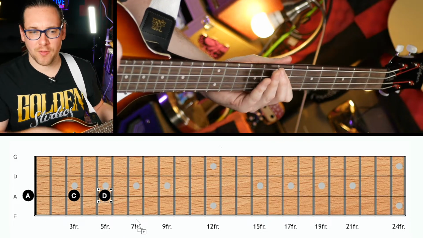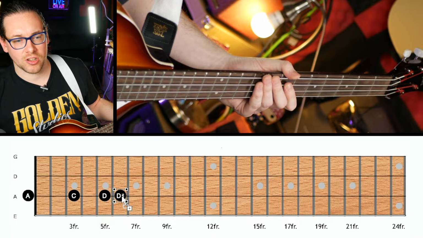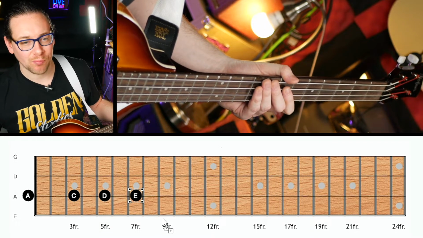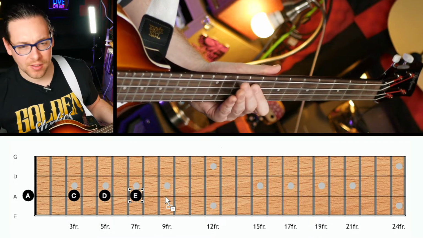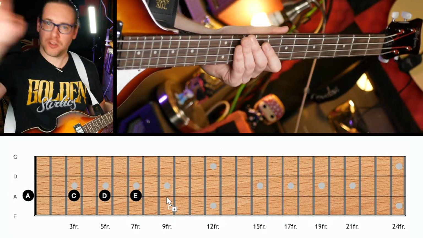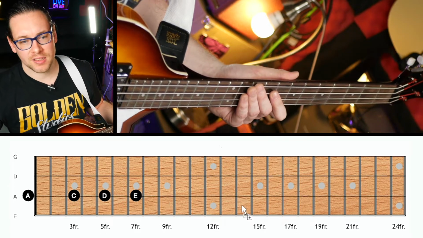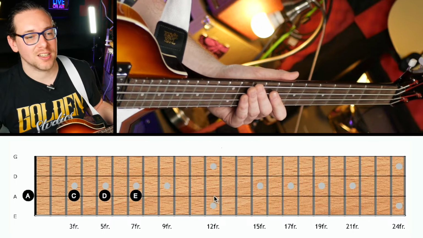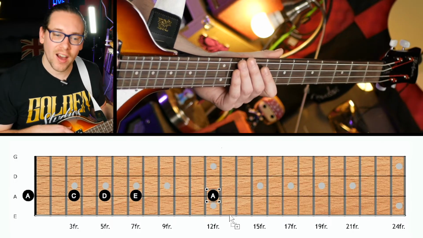Then what have we got on the 7th fret? So D, D sharp, E, cool. What's on the 9th fret? F sharp. Okay, we don't want that because we don't want any sharps and flats. And of course, the 12th fret is going to be our A an octave higher.